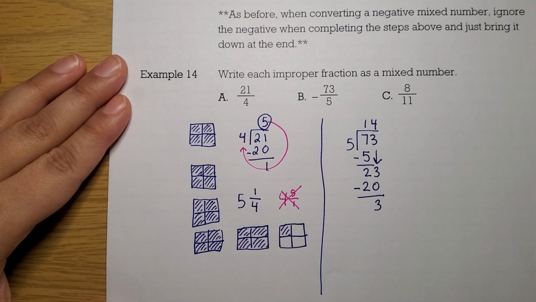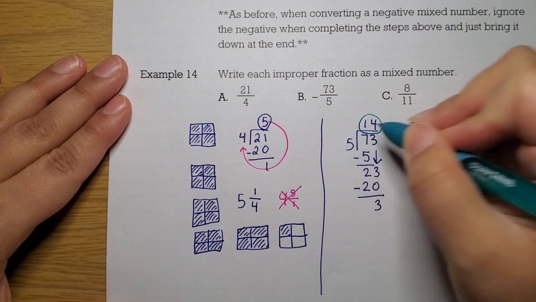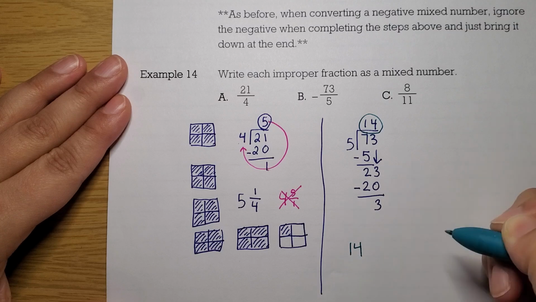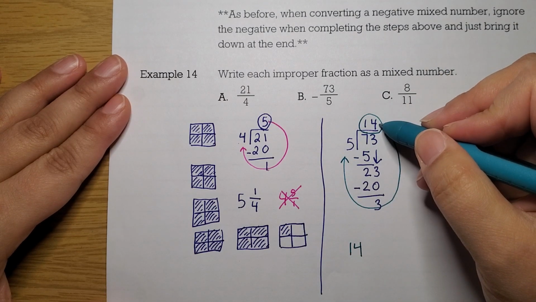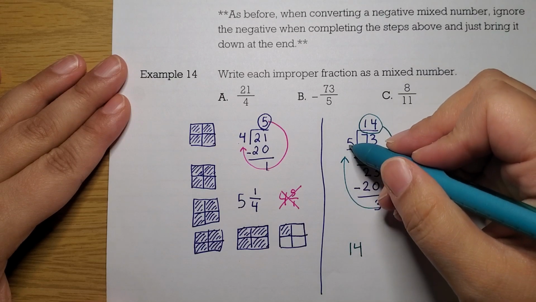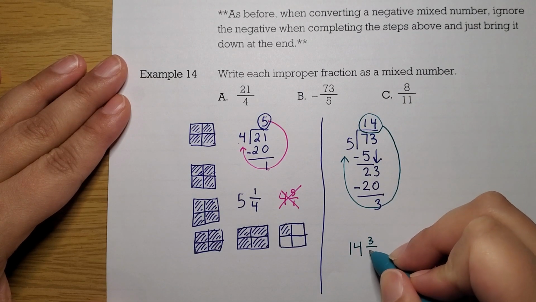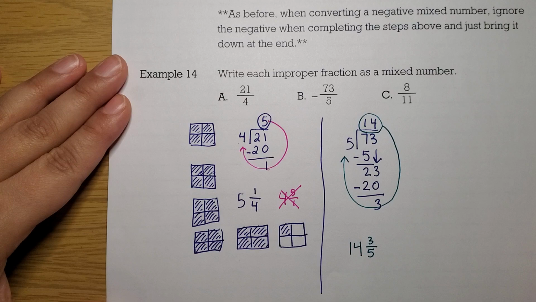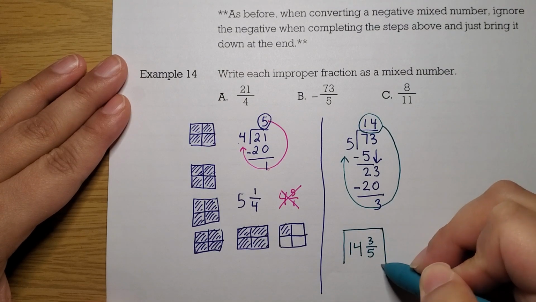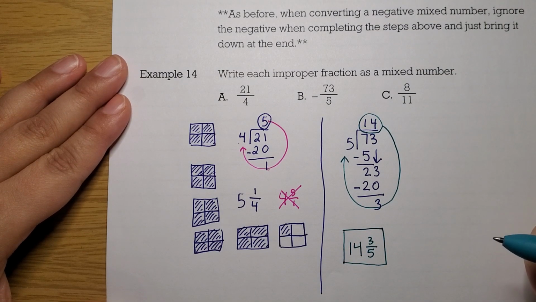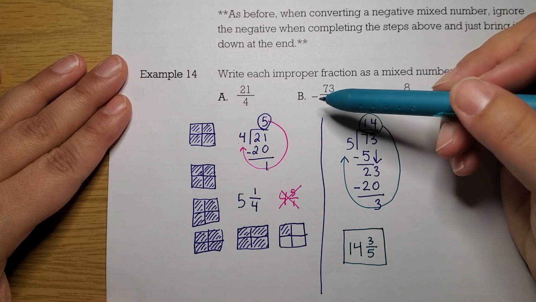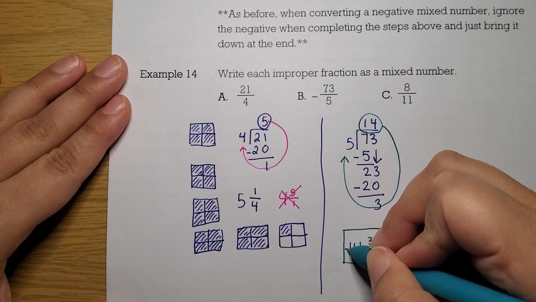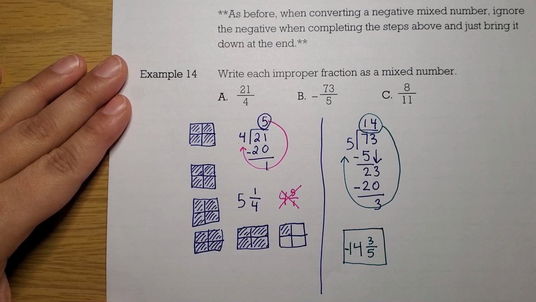So when I go to write my answer, let's think about it in that motion. We start at the top, that's our big number, and then we go around. So we've got our big number, and then we have 3/5. So 14 and 3/5. Oh, not quite. I shouldn't have boxed that in yet because we had a negative number to start out with. So we have a negative 14 and 3/5.